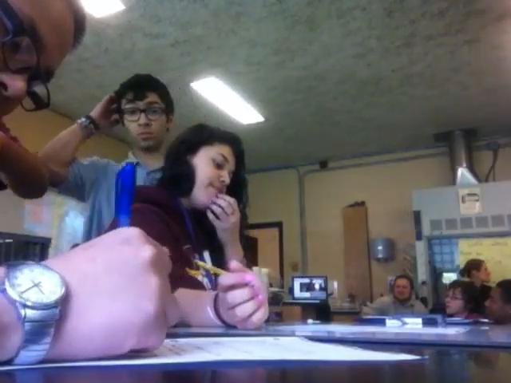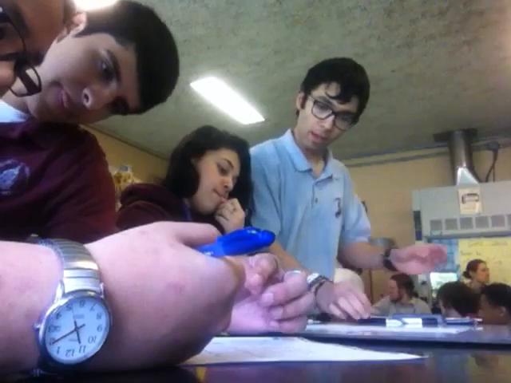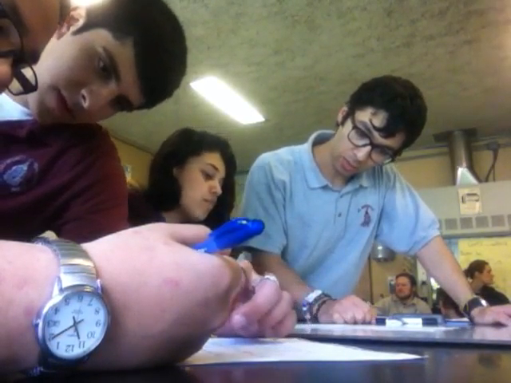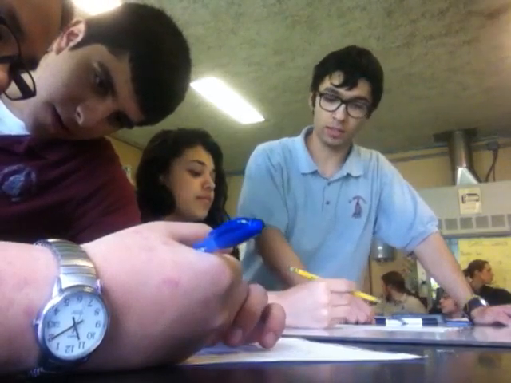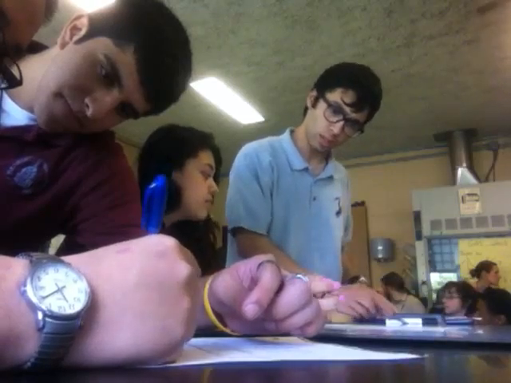Now this is the most complex one. I'll walk you through it first, and then I'll help you. Alright, good job. And then what's the next step? See which element there is more of. On this side of the arrow, which one do you want to start with, C or H? Let's start with C.